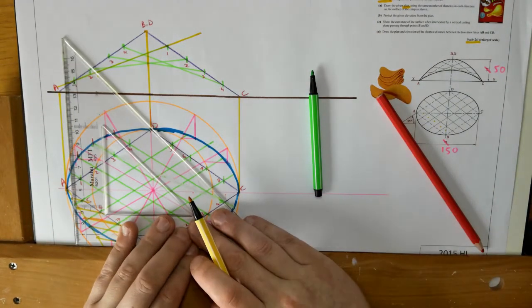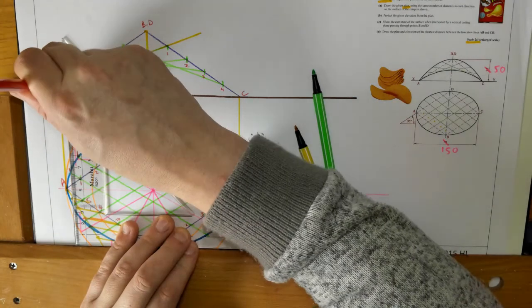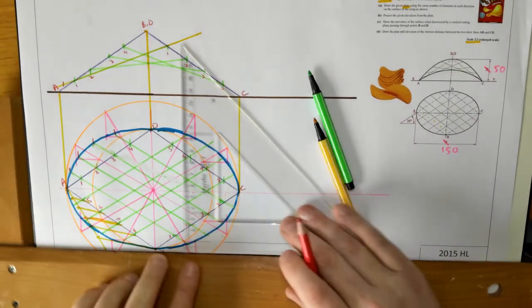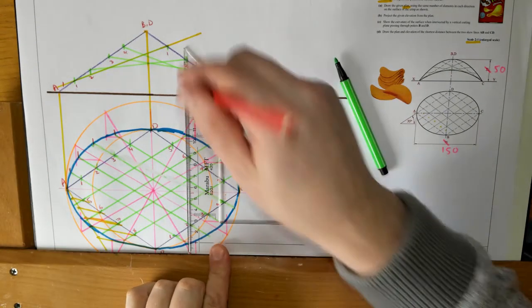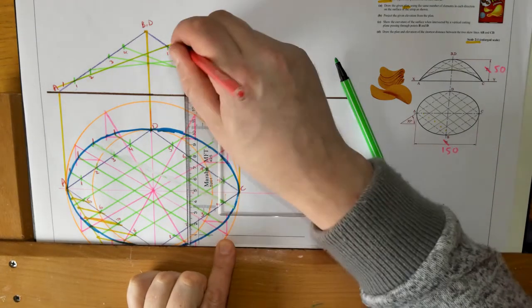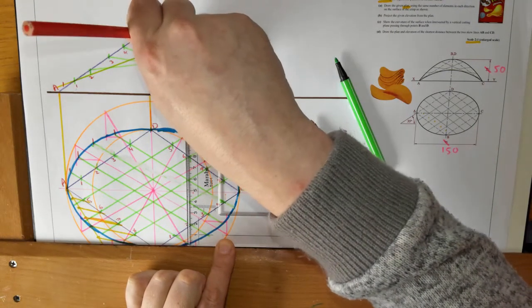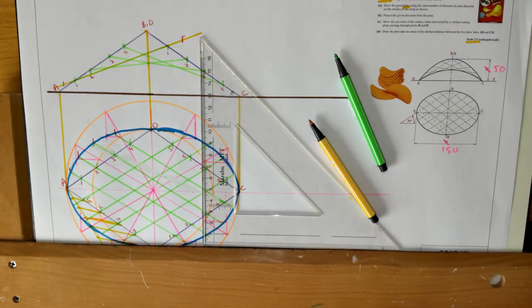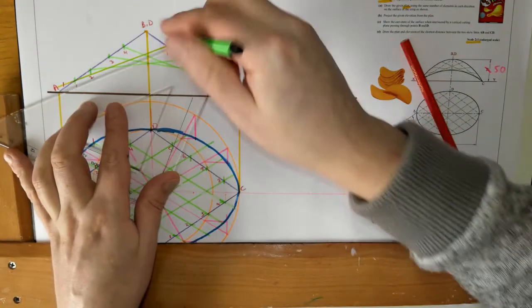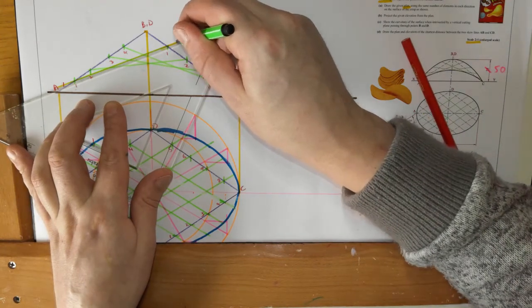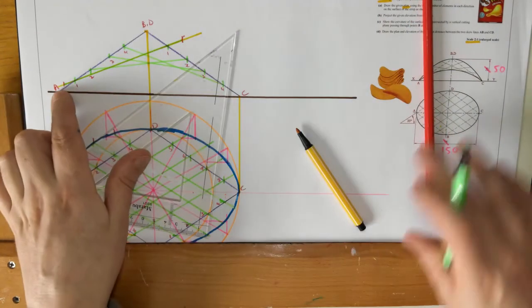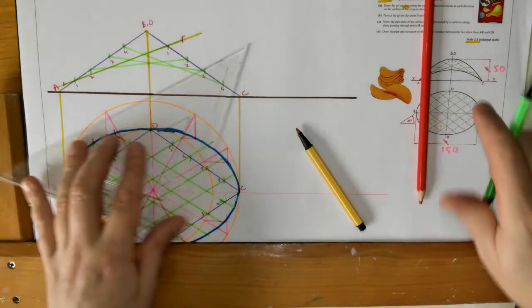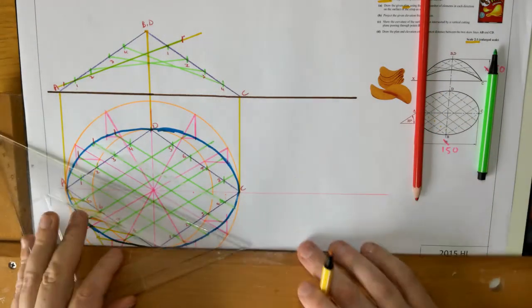Now what I'm going to do is bring up this point here. That's where 1, 1 will extend on and touch the ellipse on this side. This is where 1, 1 extended on, and touch the ellipse on that side. Okay, so I'll just use my green now. And you can see that's starting to give me a point here and a point here for the curve. So I'll do the same for 2, 2.